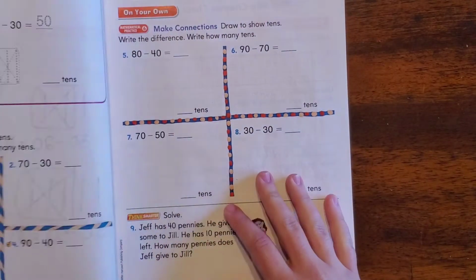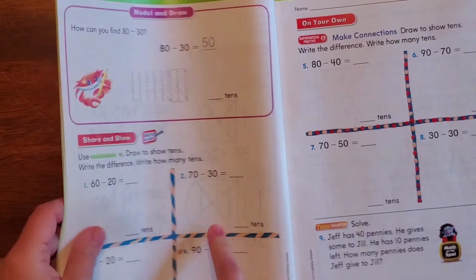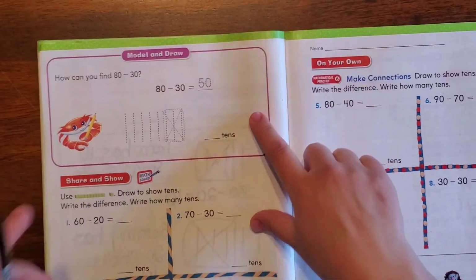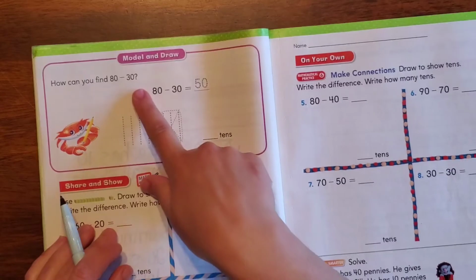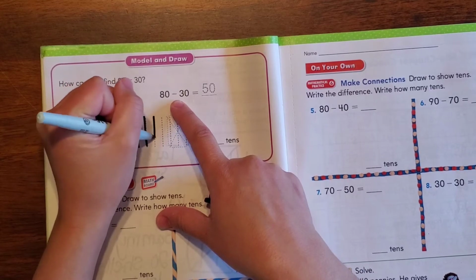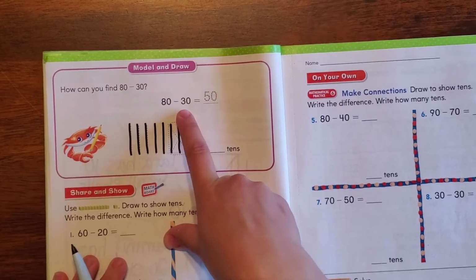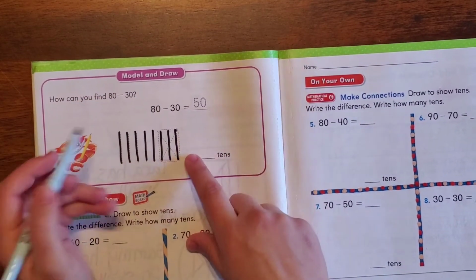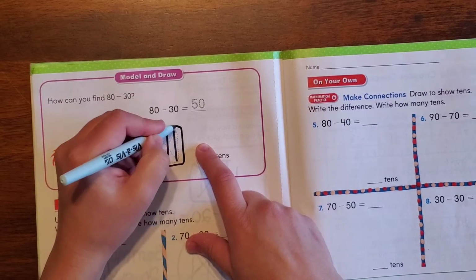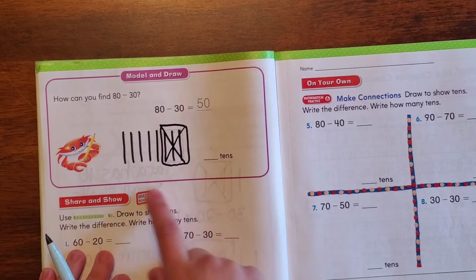So in your book, we're going to do a couple on this page, and you can do the rest on your own. So in the model here, there are 80 altogether, 10, 20, 30, 40, 50, 60, 70, 80. And here they want you to take away 30. So we can take away 1, 2, 3. We would put a box around that or a circle, and then we would cross those out because we're taking them away.